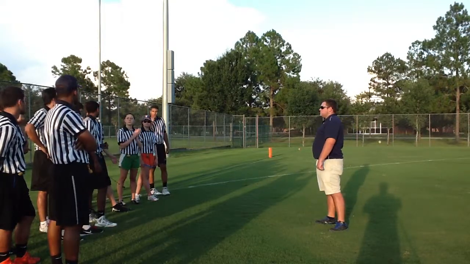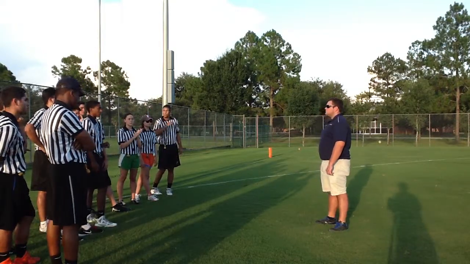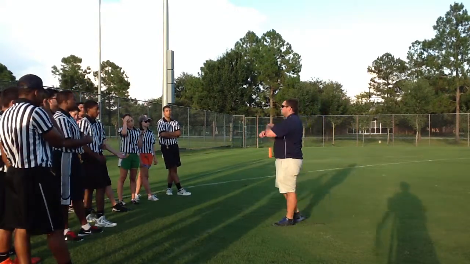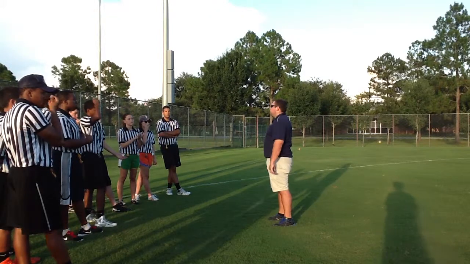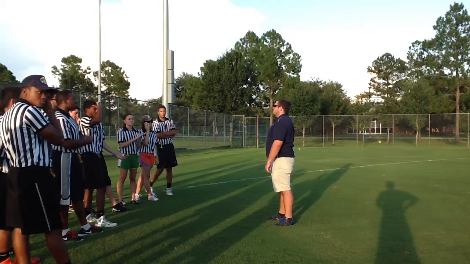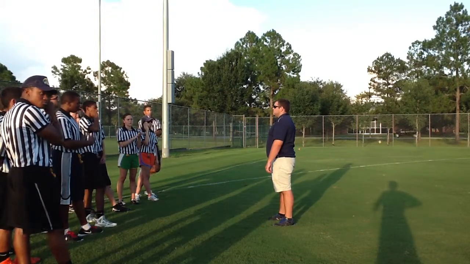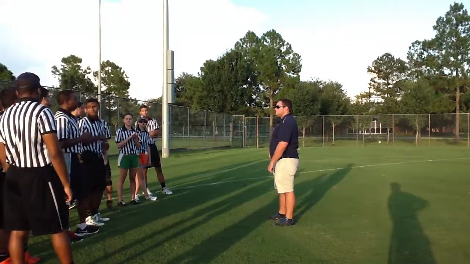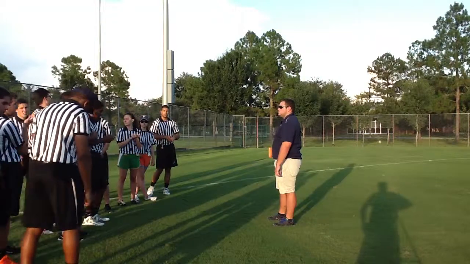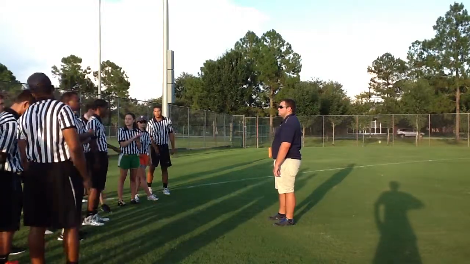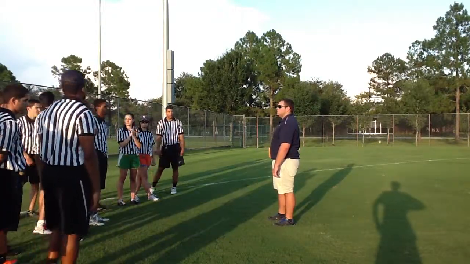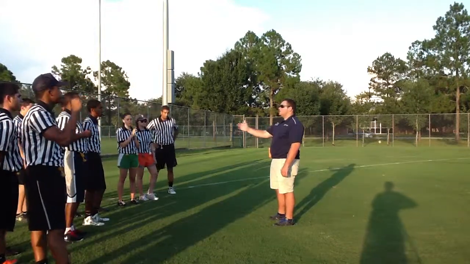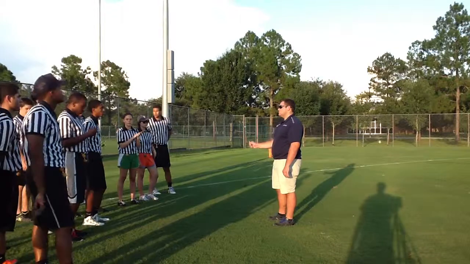Do they get the option? Yeah, you just roll it out. Does the receiving team have the option if the kicking team was going through? No, it's five from the previous spot because they didn't kick the ball yet. Doesn't matter what happens.